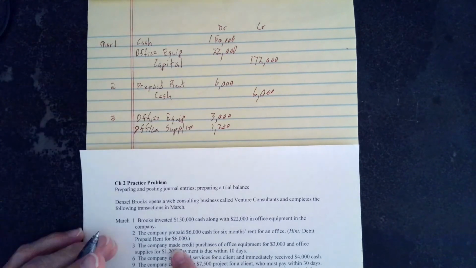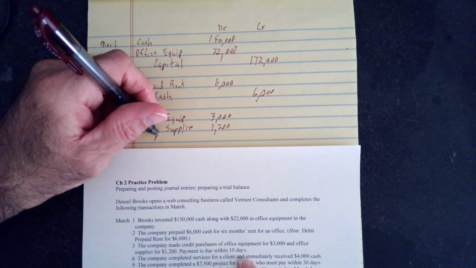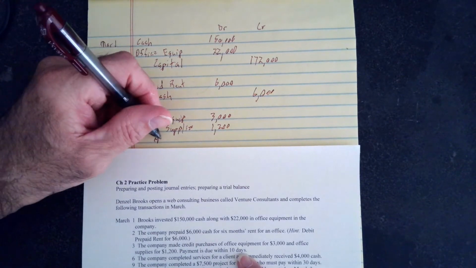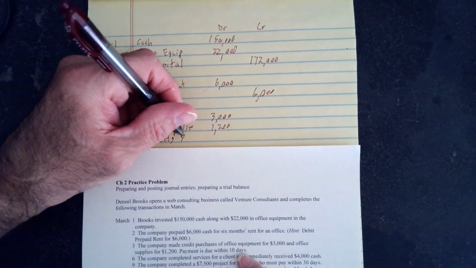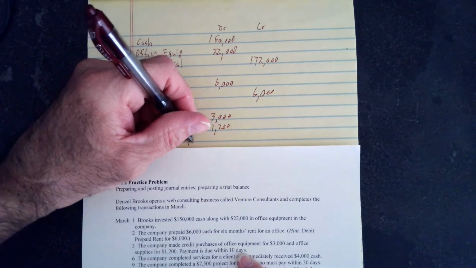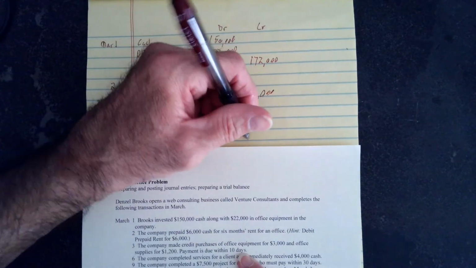And again, it was made on a credit purchase, so I'm going to hit a credit towards accounts payable. And that will be for $4,200.